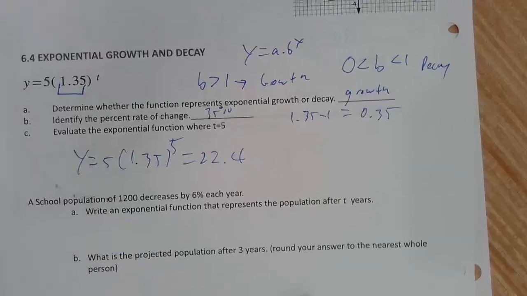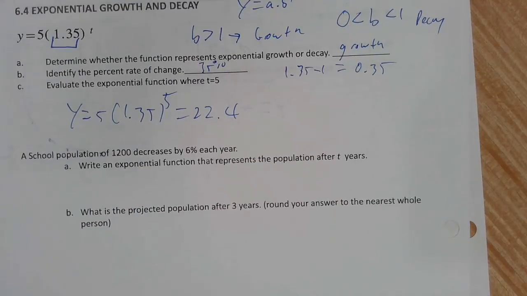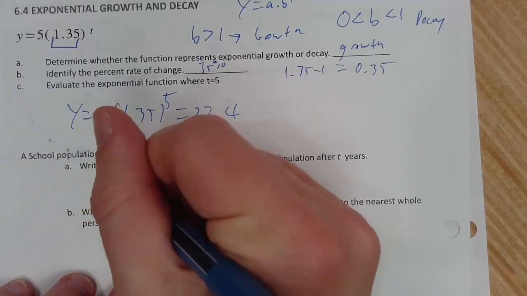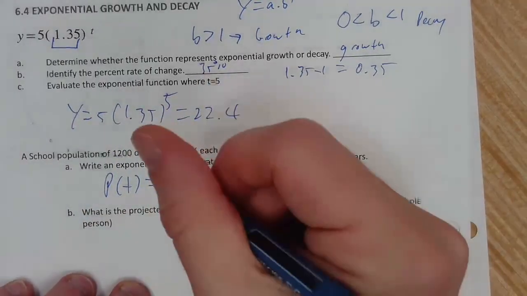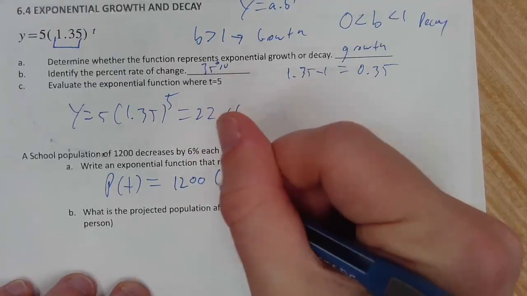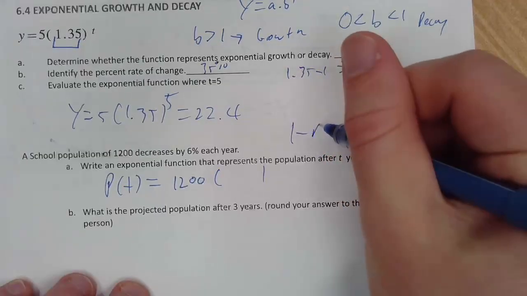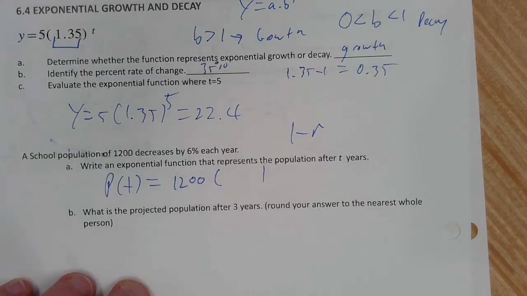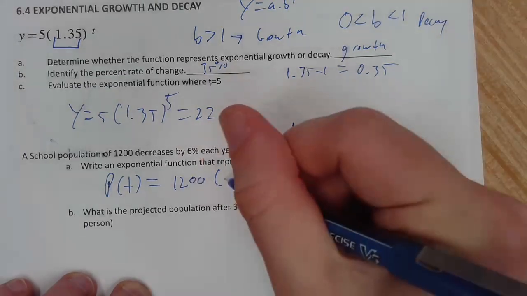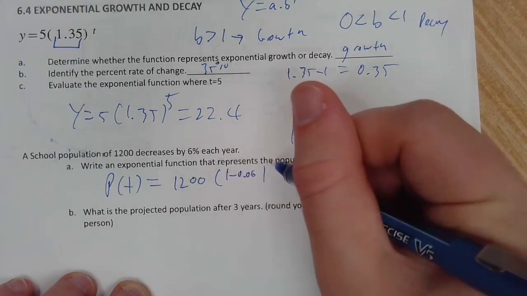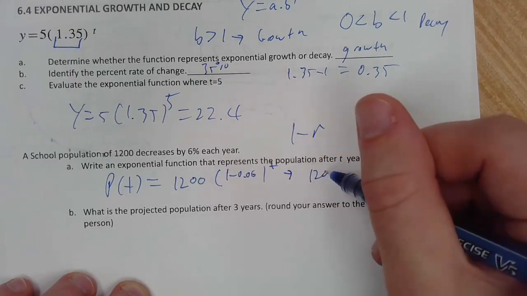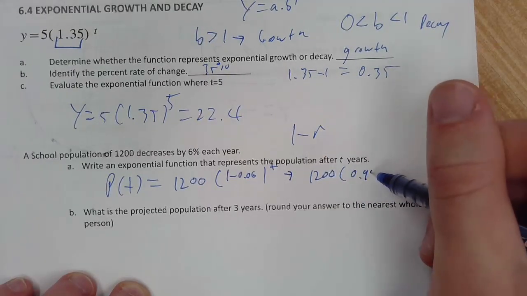Okay. So another problem here. Now we've got a situation where we've got a school population and it's decreasing by a certain percentage per year. Let's write an exponential function that represents it. You could use whatever variables you want, but I would say P of t equals that initial population, 1,200, and then it's going to be 1 minus the rate as a decimal, right? So it's 1 minus r, but r is a decimal. So 6% as a decimal is what? Again, remember this? 6% is 0.06. So it's 1 minus 0.06 to the t. That would be the same as 1,200 times 0.94 to the t.